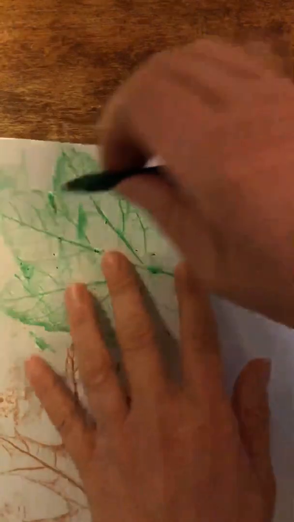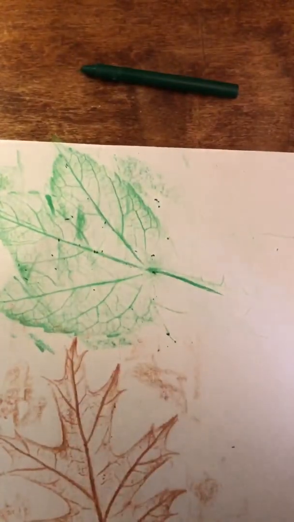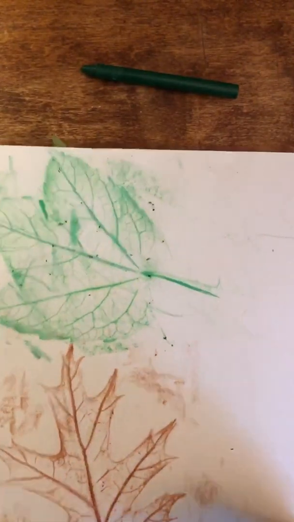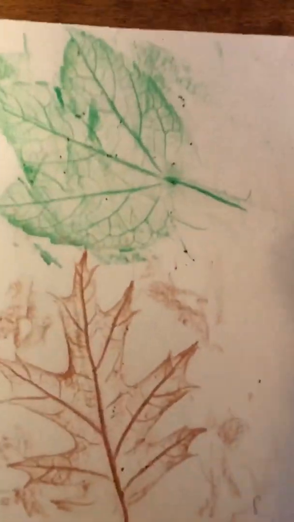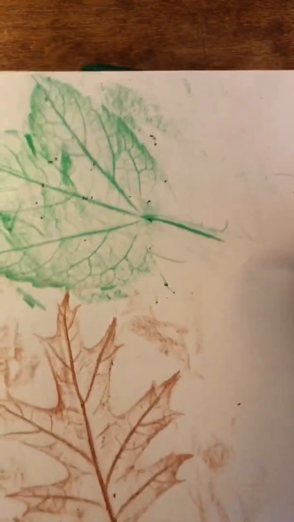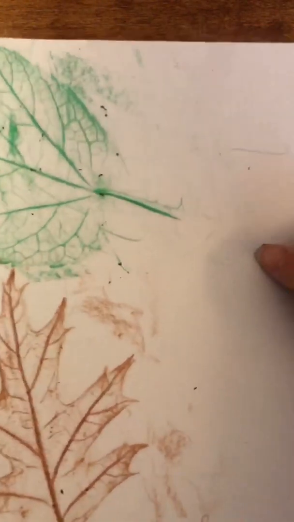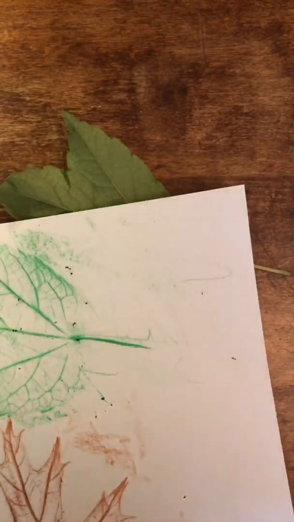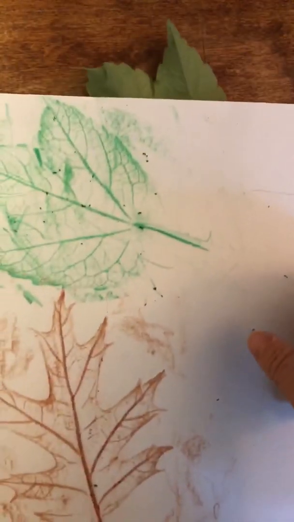Okay, see how many different shaped leaves you can find. And we are actually going to try to identify what kinds of trees that you found. But you're going to need to take a picture of your leaf rubbings and post it on Google Classroom when you're all done.